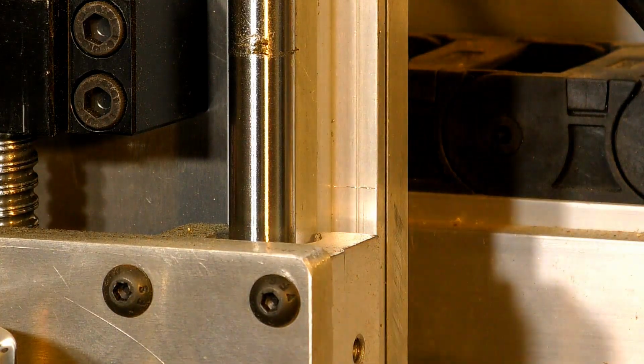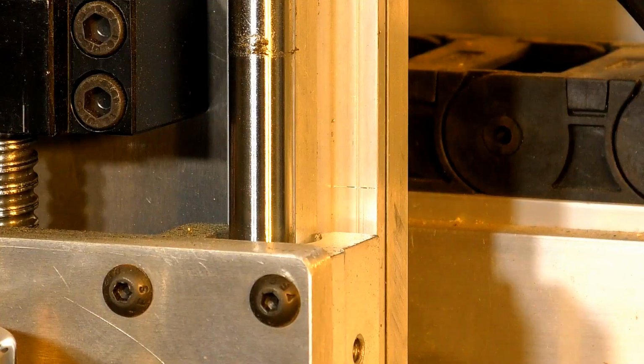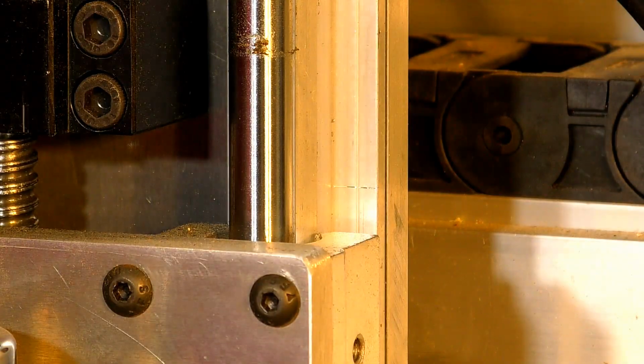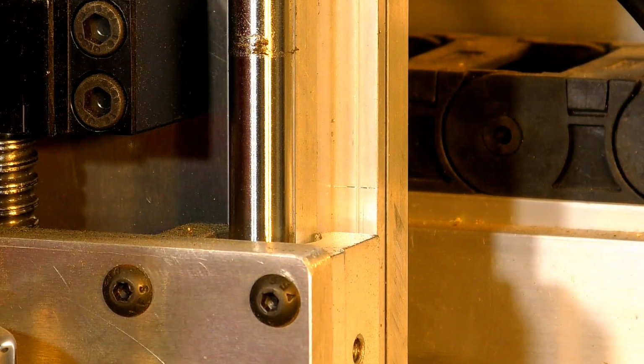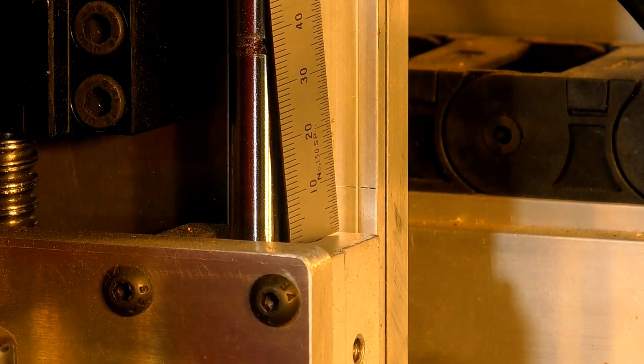Okay, now we'll get within a few thousandths of an inch this way, but really we need to get a DTI gauge on it later. I'm trying to keep my big head out the way so you can see.